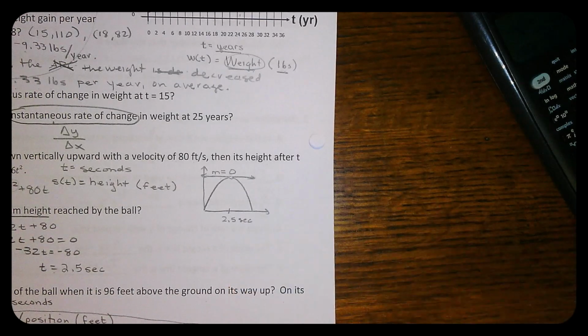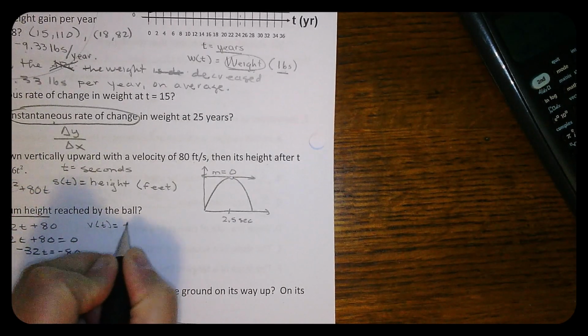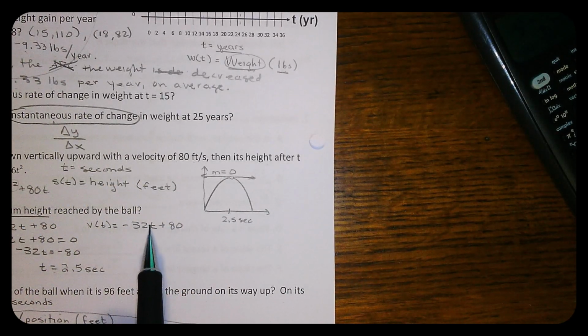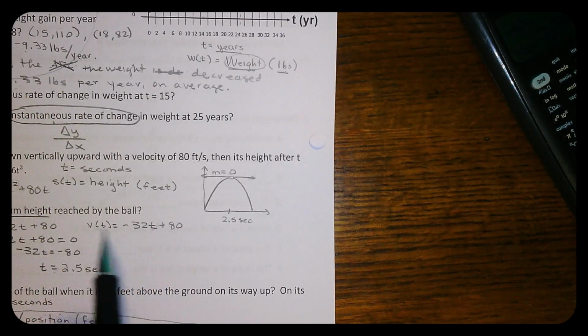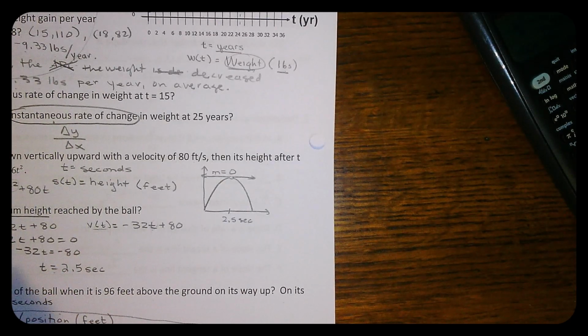All right, now back to this question. It says, what is the velocity of the ball when it is 96 feet above the ground and on its way up? So we want to think about how to find this. What we have here, let's call this V of t, because it's s prime of t. So V of t equals negative 32t plus 80. And what this is saying is that if I give you time in seconds, then you'll be able to tell me the velocity. This is a good function too. The other one says if I give you time, then I'll be able to give you the vertical height.